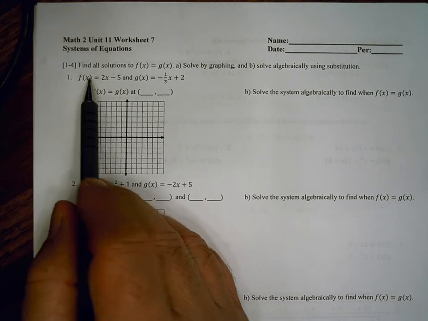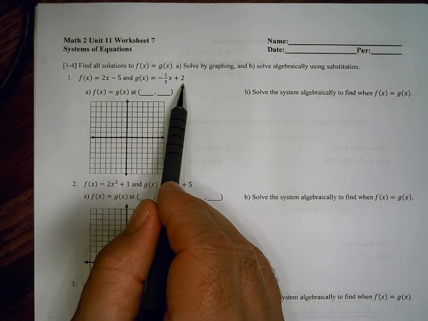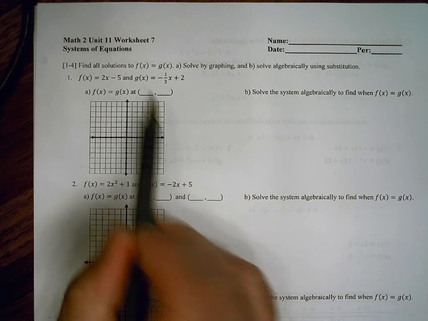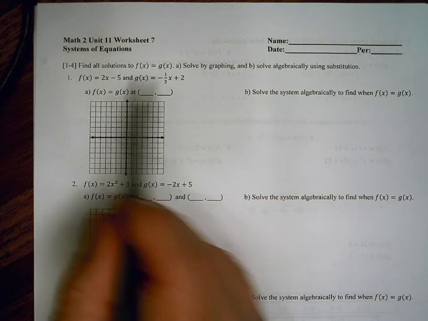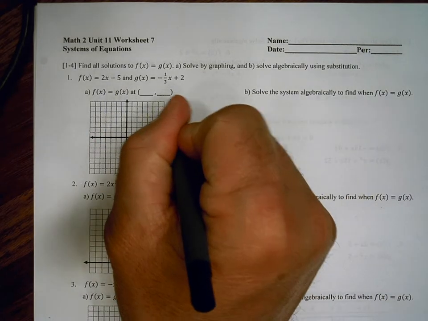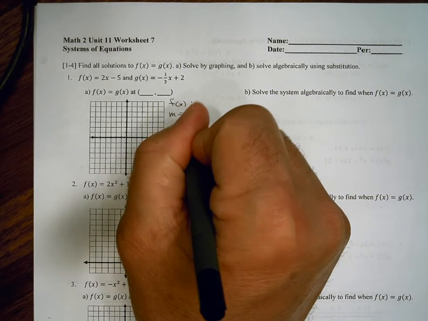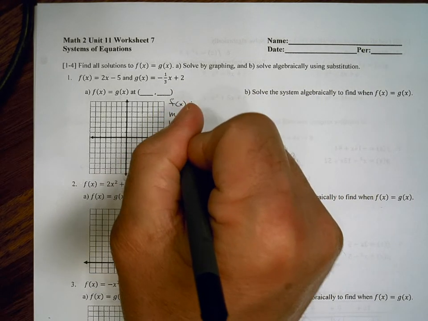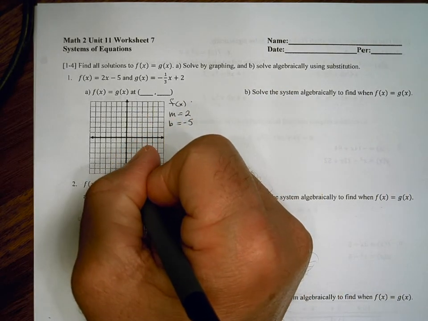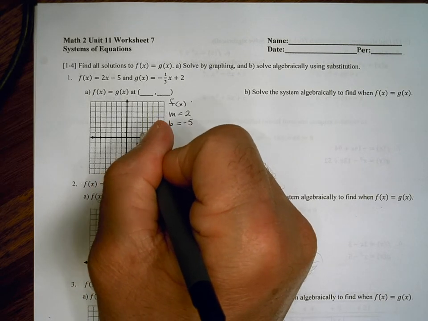All right, so let's look at our two functions. We have f of x and g of x. F of x is a linear equation, and g of x is a linear equation as well. So where they are equal is where they intersect. Okay, we did this back in Math 1, believe it or not. So if we graph both of these, hopefully you guys remember for f of x, your slope is 2, and your y-intercept, called B, is negative 5. So if we have a y-intercept of negative 5, and a slope of 2, which is rise 2, run 1, we get this line right here.